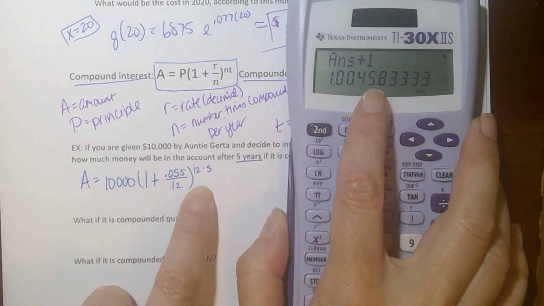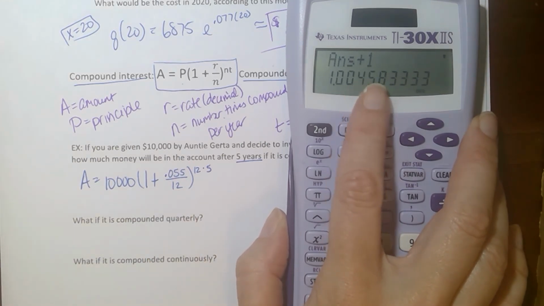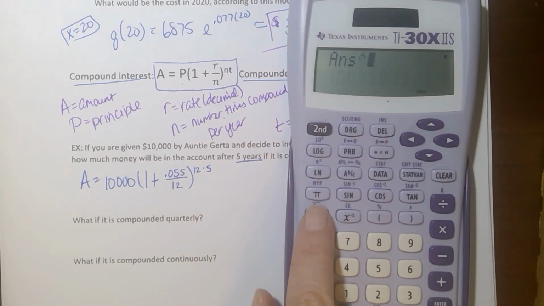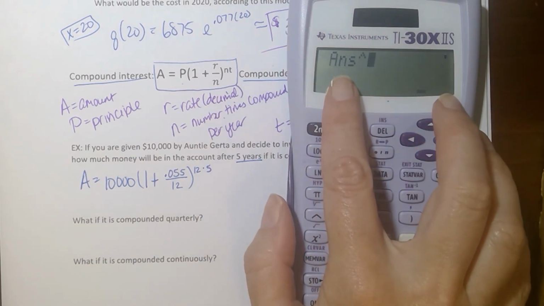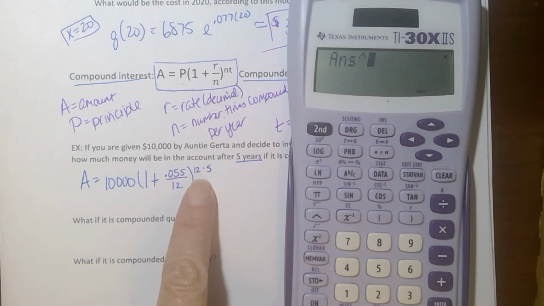I need to raise that to this exponent because order of operations says parentheses and exponents first. Since I'm raising this value that's already here, I just push my exponent button and it uses that value, not rounded off. Now my exponent is 12 times 5. If I know 12 times 5 is 60, I can just key in 60.